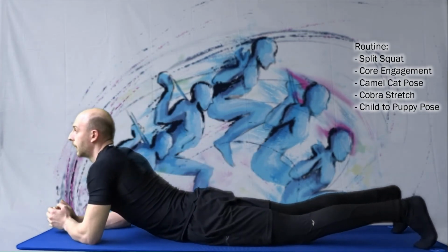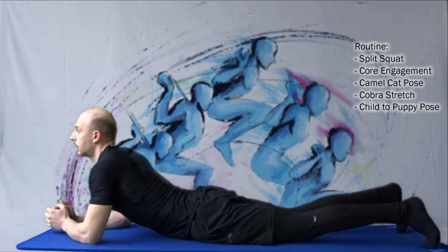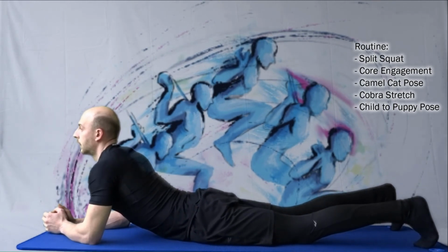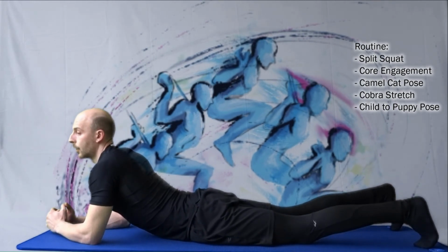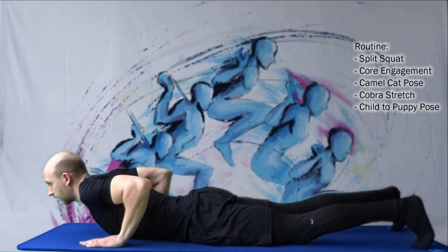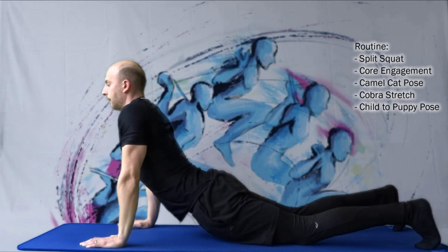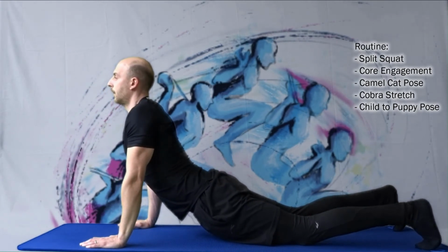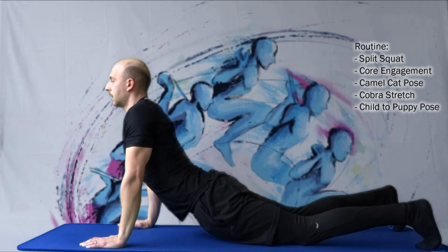The elbow up, 10 seconds hold. If it's comfortable, we go on the hands. If it's not, keep holding on the elbow. So we try on the hands. Again, hold for 15 seconds. We're going to push back into child pose.